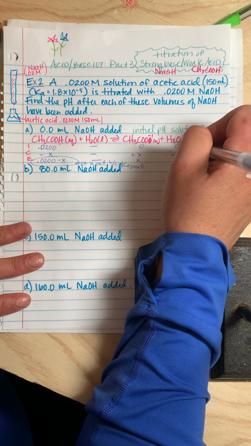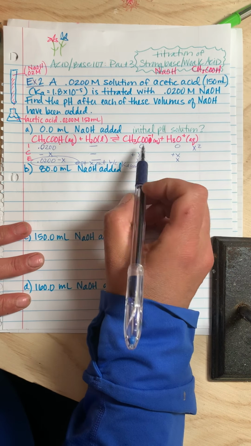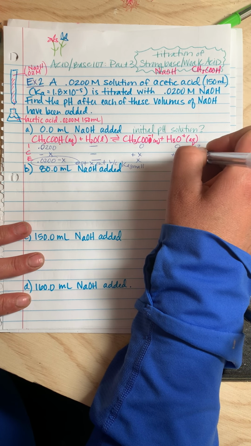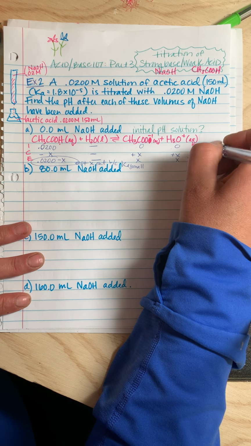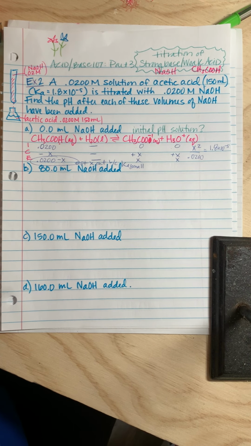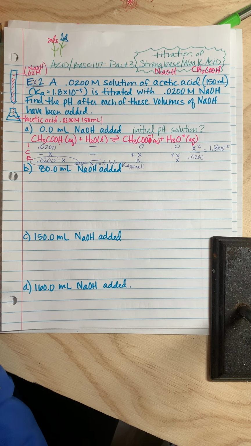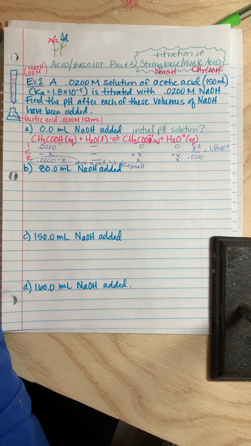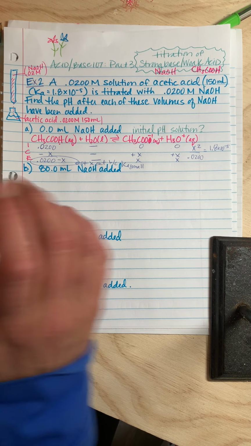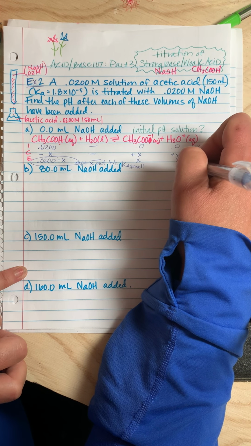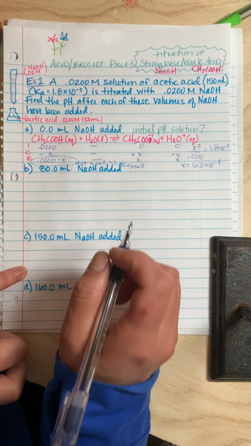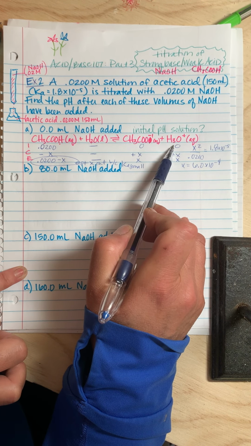So what we're going to end up with, I'm going to write it over here, is X squared divided by the initial concentration, 0.0200, is equal to our Ka, which is 1.8 times 10 to the minus 5. Okay, a little bit of baby algebra, and square root that guy. Okay, so we get X equal to 6.0 times 10 to the minus 4. And that's equal to the concentration of the hydronium ion.